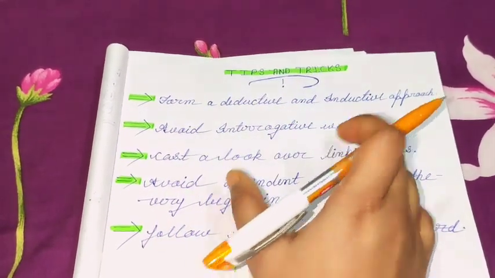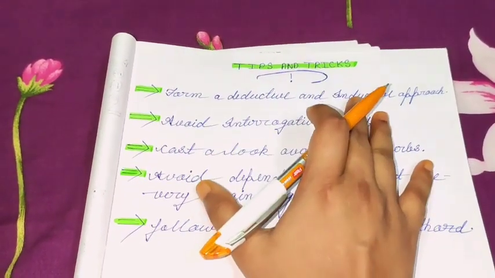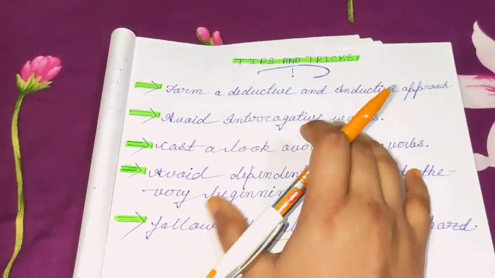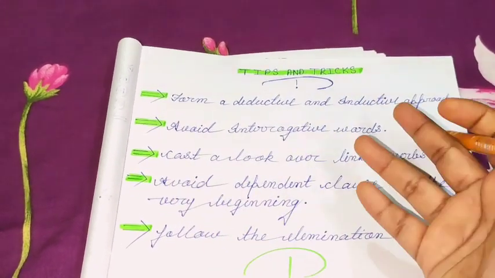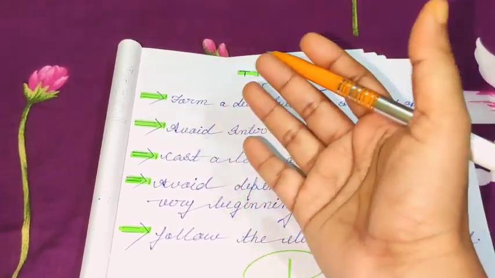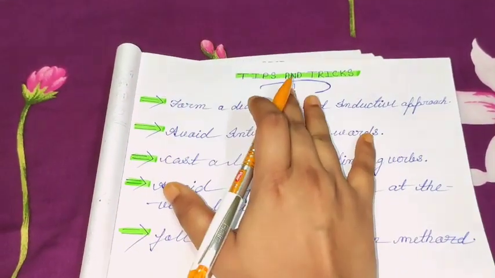This kind of sentence is known as a dependent or subordinate clause. I have already made some videos on it. You can watch them on my YouTube channel. So you should avoid starting any sentence rearrangement with a dependent clause or subordinate clause at the very beginning. If you start with one, then it will be completely incorrect.